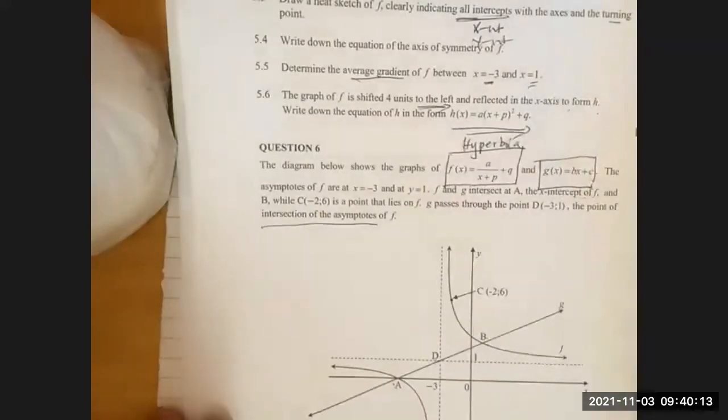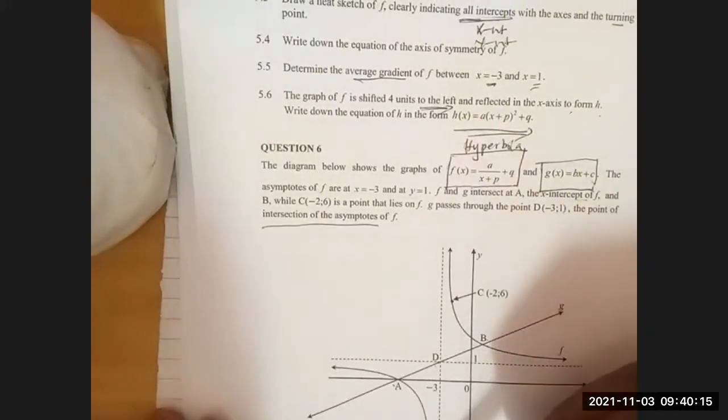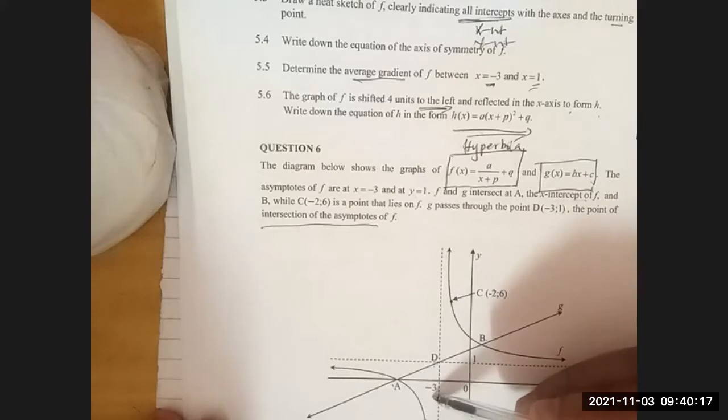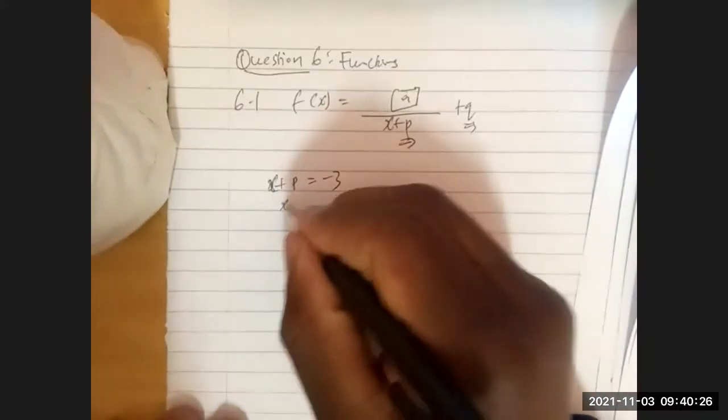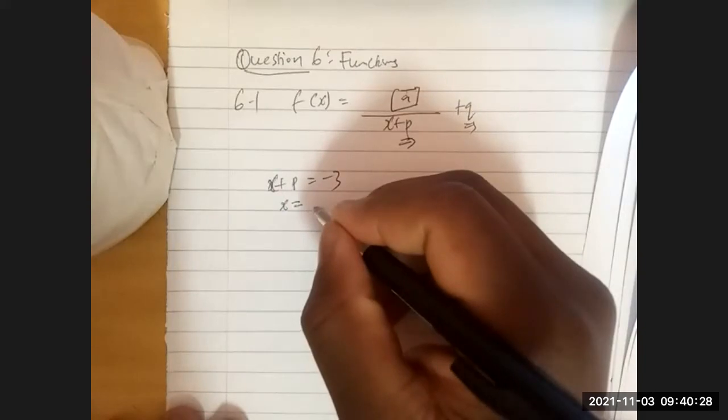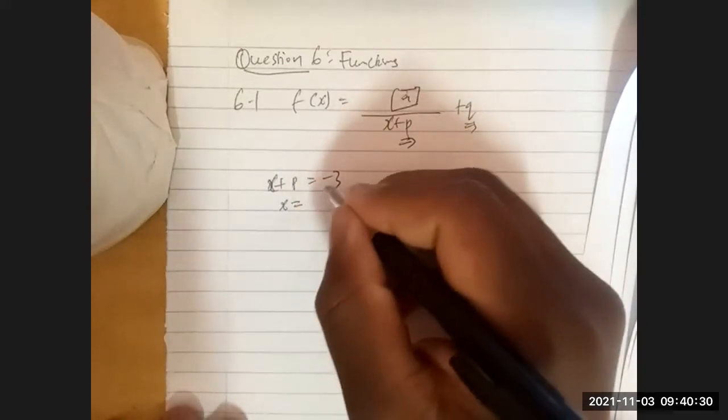And the x value of the asymptote is the one here, which was given to you as -3. So x plus p is equal to -3.